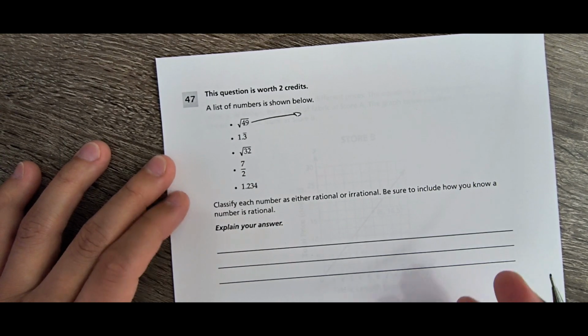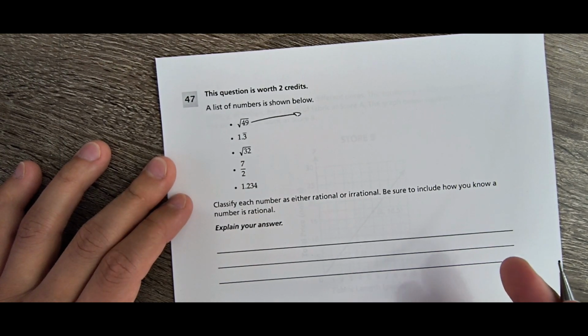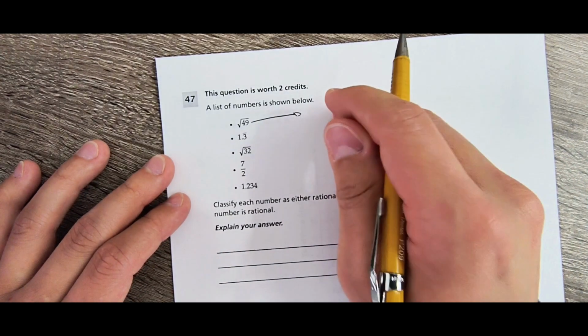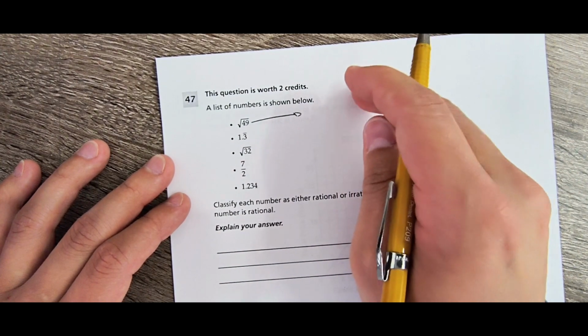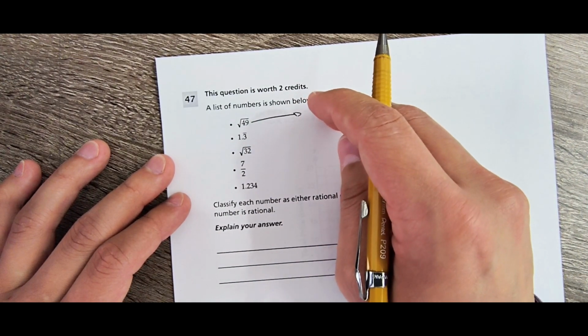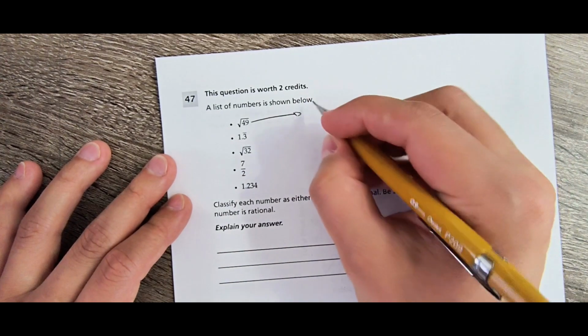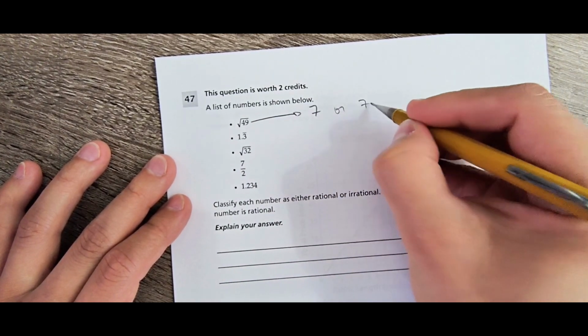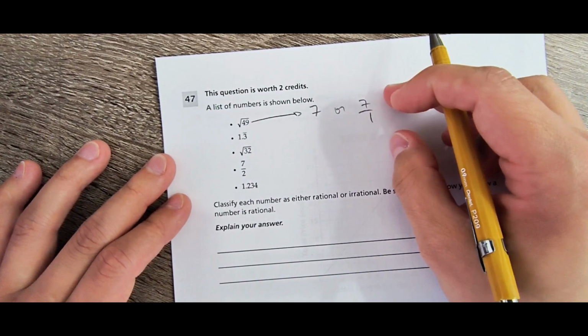So this right here can be written as a whole number, or also can be written as a fraction. So the square root of 49 is 7. That's a whole number. Or I can write it as 7 over 1. So this is the reason why this first term is rational.